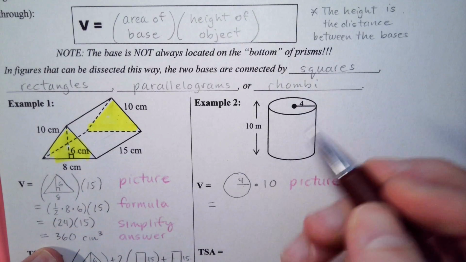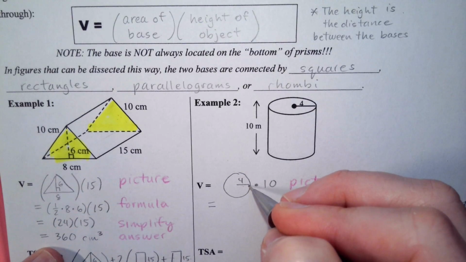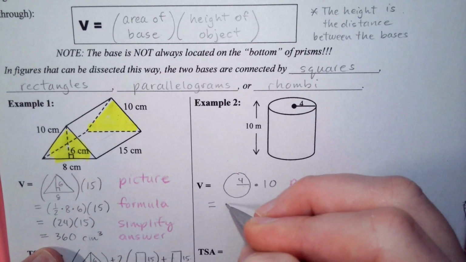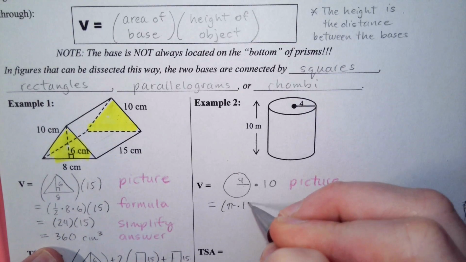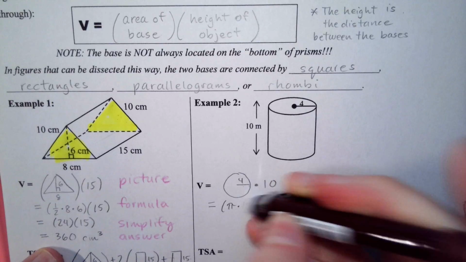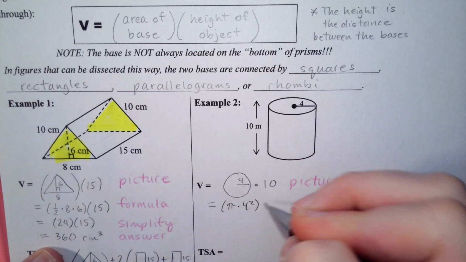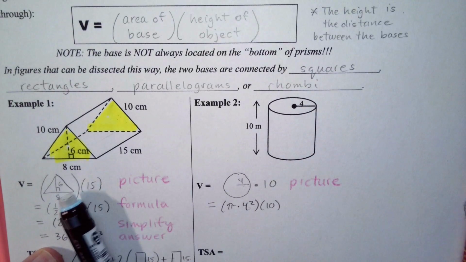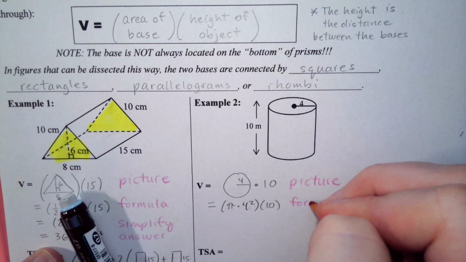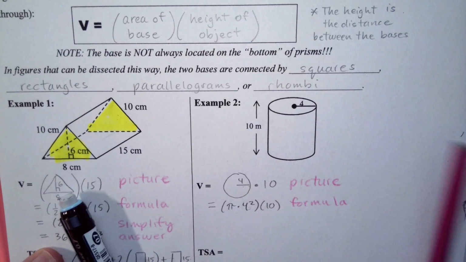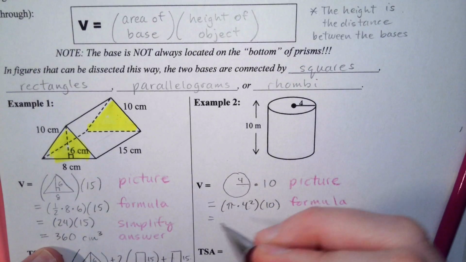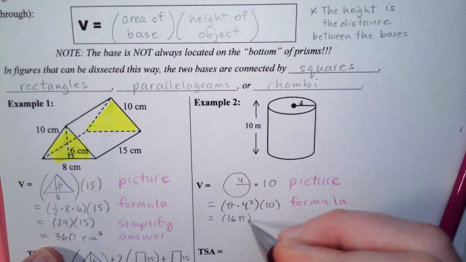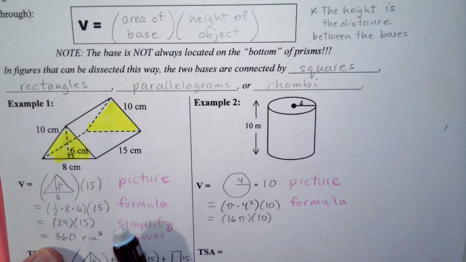Second step, formulas. The formula for the area of a circle is pi r squared. So we have pi times, let's show the work here, times 4 squared times 10. Formula step. I'm showing the initial step of plugging in the numbers. Next step, we get 16 pi times 10. That is a simplify step.